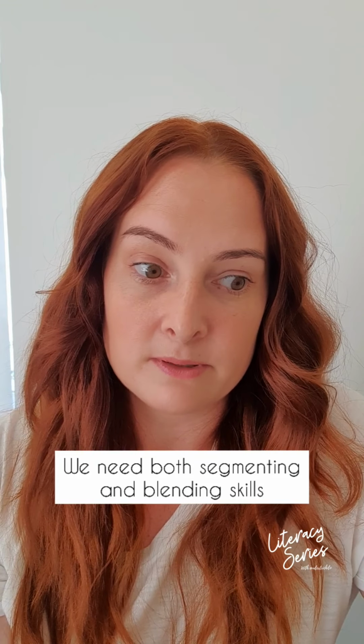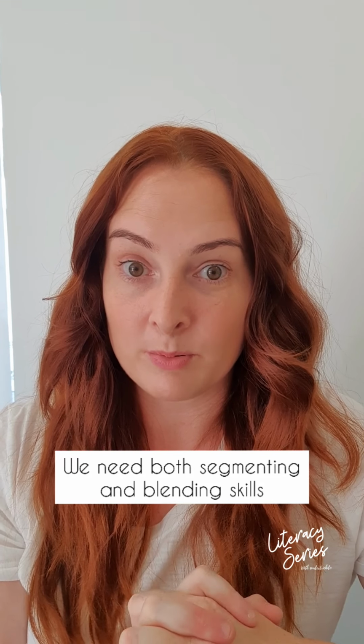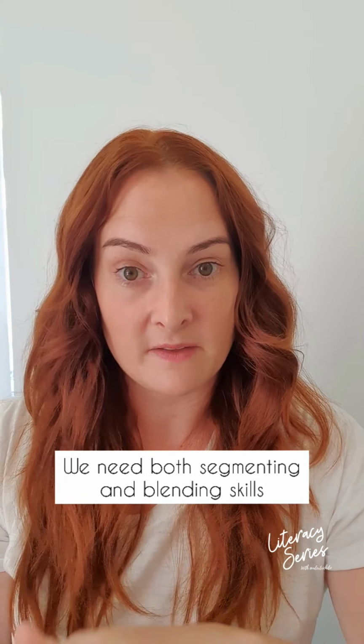Now this segmenting and blending is something that we also do with sounds down the track. So that's why we introduce it really early, and it's really important that kids do have both ways because both of them are very important. One goes down the reading path and the other one goes down the spelling path. So that's why we need to be able to blend and segment for all our skills. So the syllable segmentation task we're going to do today is a little bit Easter themed, and I'll show you now.